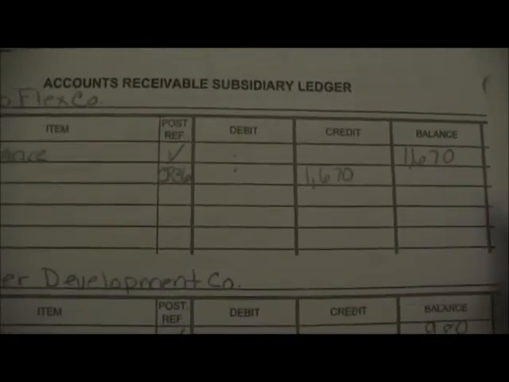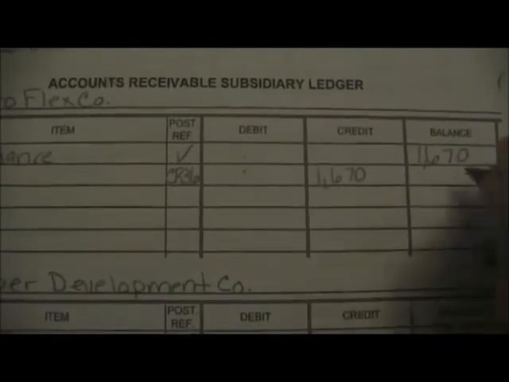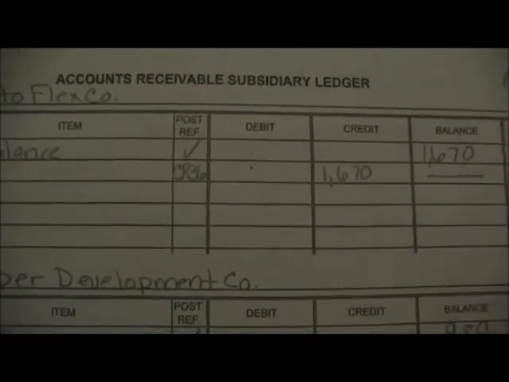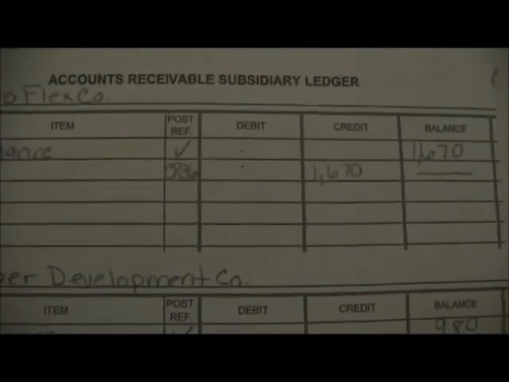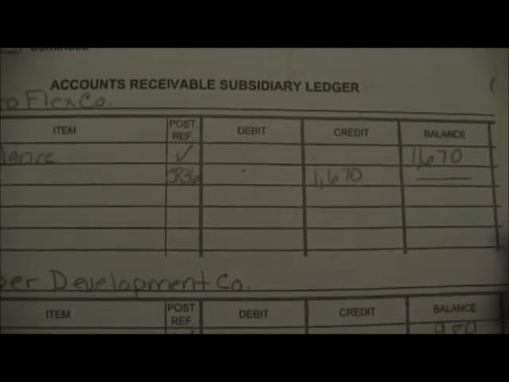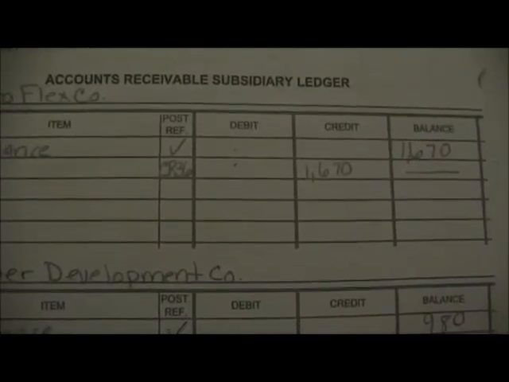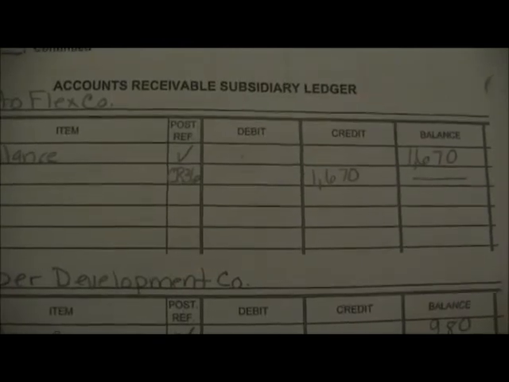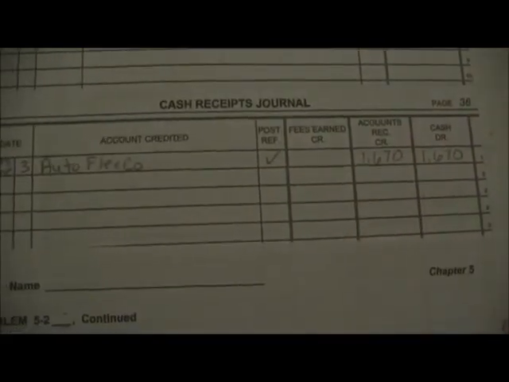Now, when you have an account that has a zero balance, we're going to put a line here. We're not going to write the number 0 because someone could add numbers to the beginning or end of it. We're just going to put a line through it. Again, no account number. So go back to your cash receipts journal and put a check mark in the post reference box.